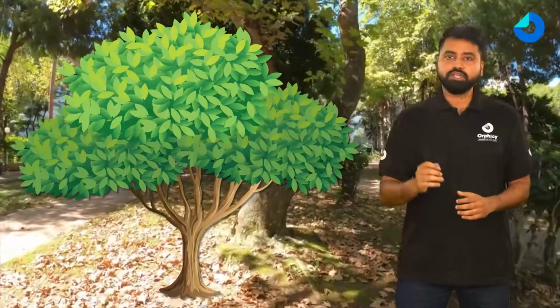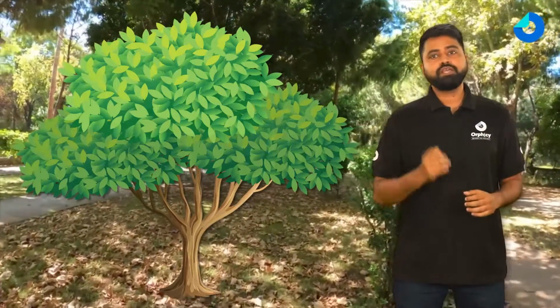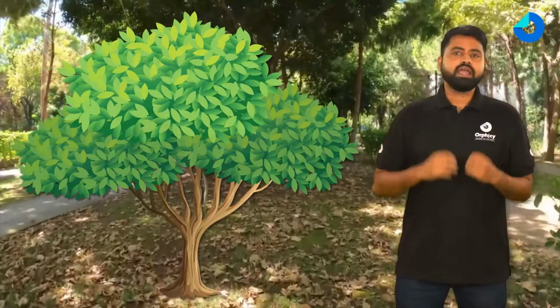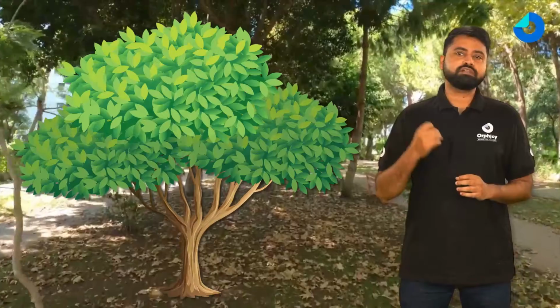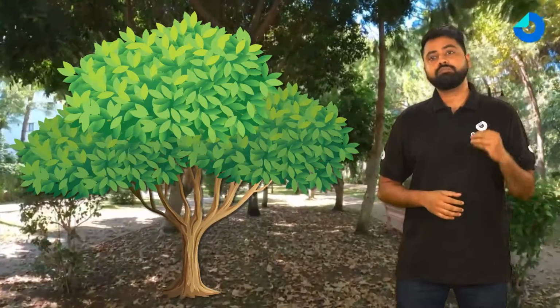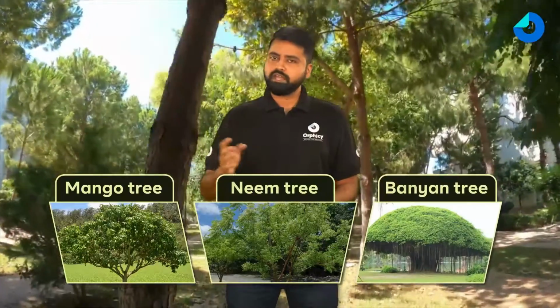Now, talking about trees, they are tall, big plants and have one hard woody stem called a trunk. Trees bear woody branches, leaves, and twigs at some distance above the ground. Trees have single strong woody stems. The multiple branches are grown above the ground at a certain distance. They live for longer years. Trees have the ability to grow tall and increase in size in all dimensions. Examples of trees are mango, neem, banyan, etc.